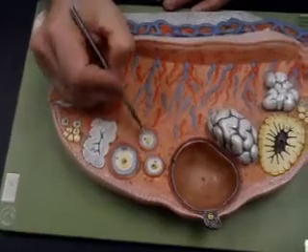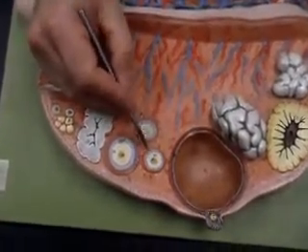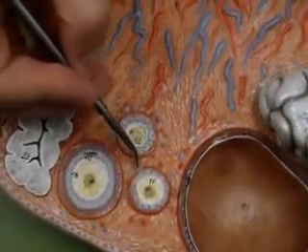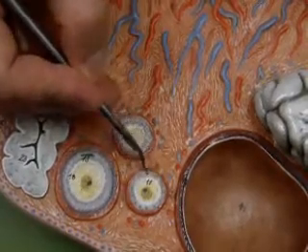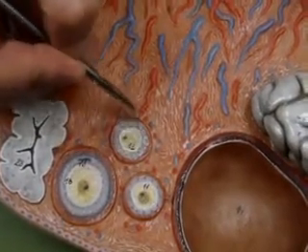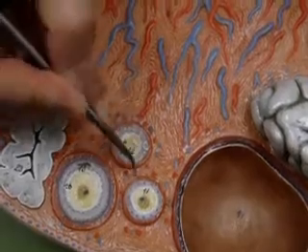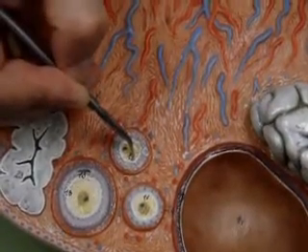And we see within the primary follicles, we see the oocyte, that's the oocyte, and then we also see follicle cells, these gray cells surrounding the oocyte. So those are the follicle cells. So both of these are primary follicles.